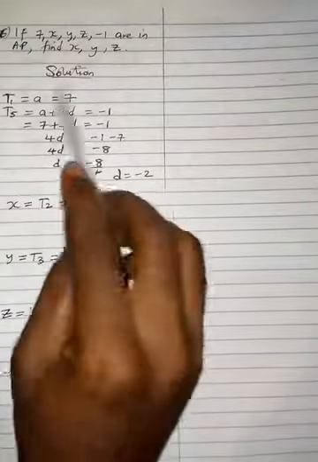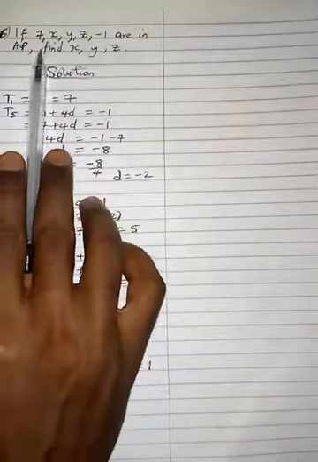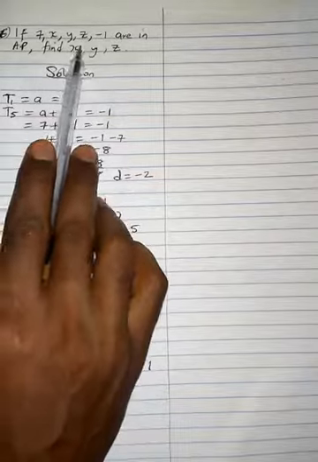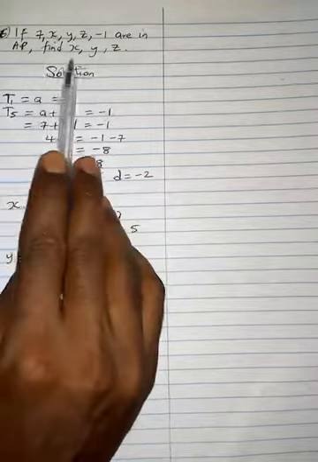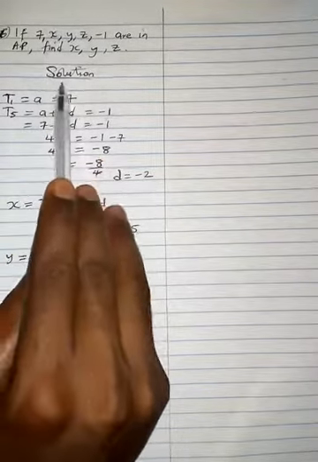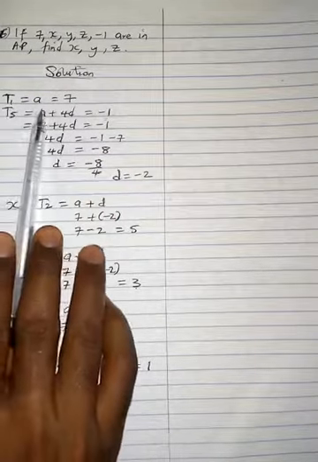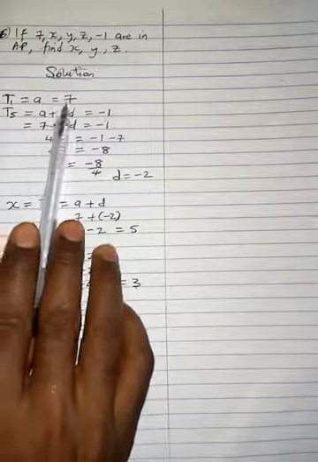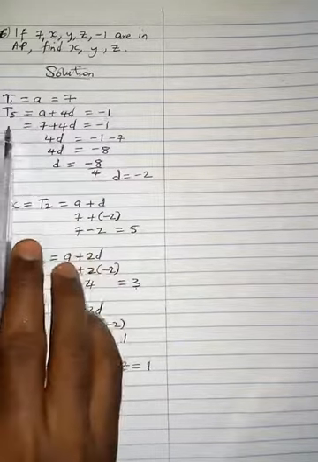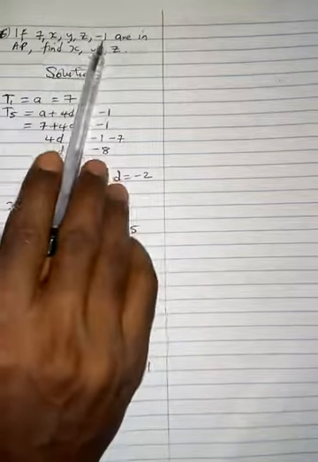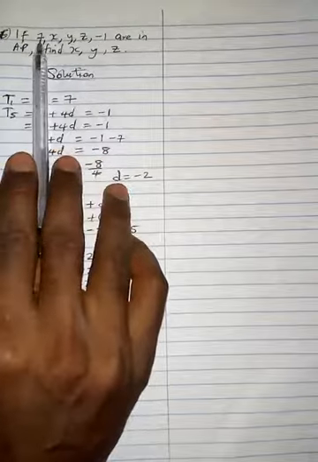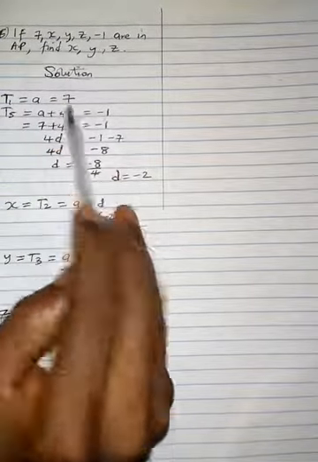Now the next question here is, if 7, x, y, z, minus 1 are in AP, find x, y, z. Now solution. Under this we have T1 equals a, that the first term a is equal to 7. Here you find out that we are also given the fifth term. We are given the first term, which is 7. We are given the fifth term, which is minus 1.